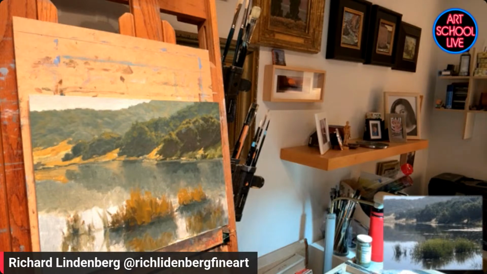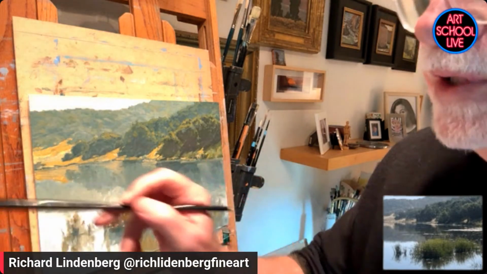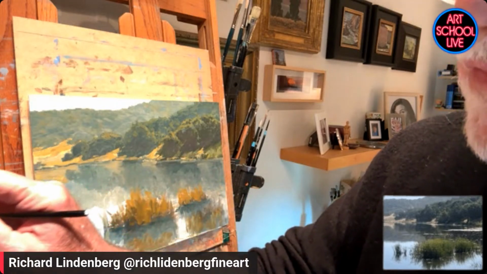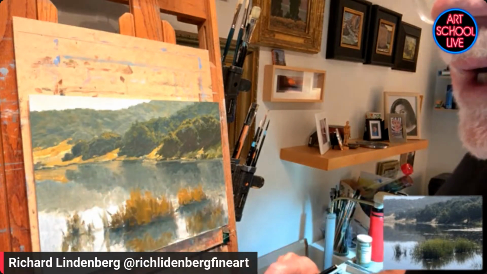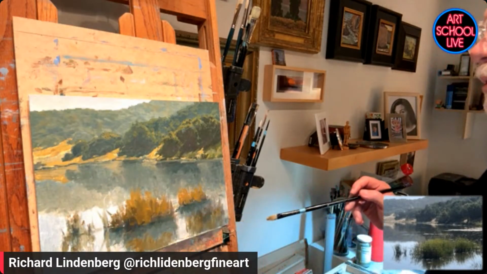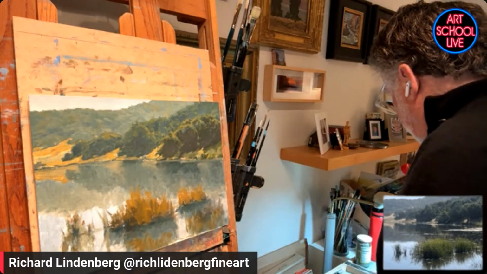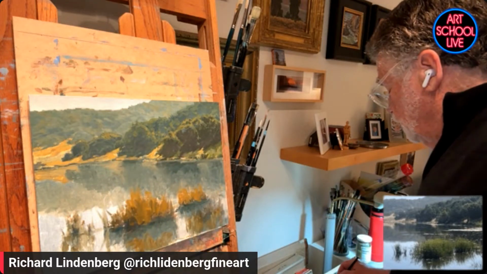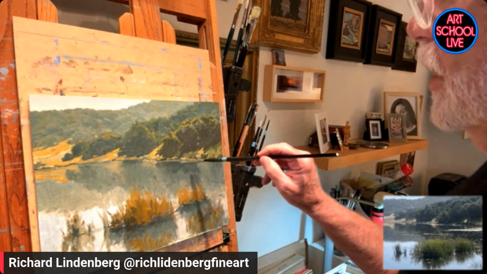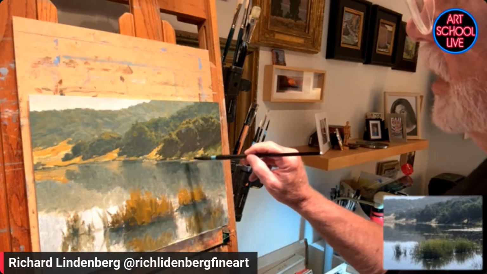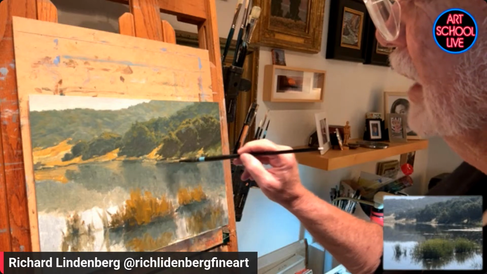Okay, so let's see what I can say now. If you look at the original photograph over here, you'll see there's a whole lot of reflections and sharp little dots and dabs going on in there. And that's so important to the finished part of the painting. When I stand back and look at this, before I attack that, I'm really looking at some little extra edge work. And this can be sharp.